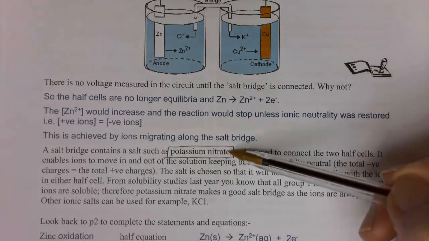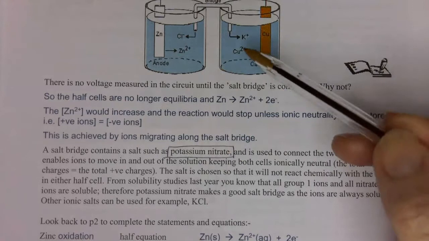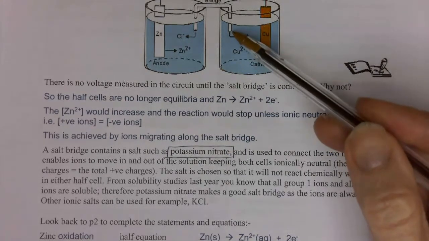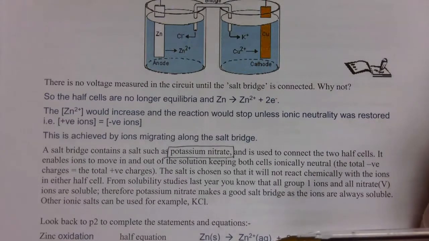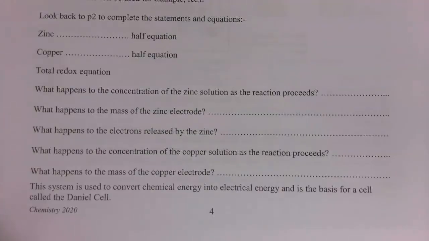And all nitrate ions are also soluble, so again, same argument, they wouldn't block the salt bridge and they wouldn't precipitate out. So let's look at what's happening to the half cells as the reaction proceeds once we've got the salt bridge in place.